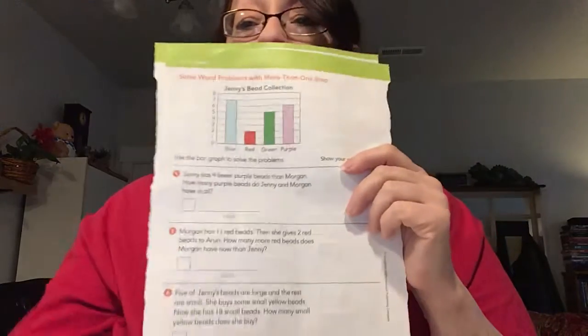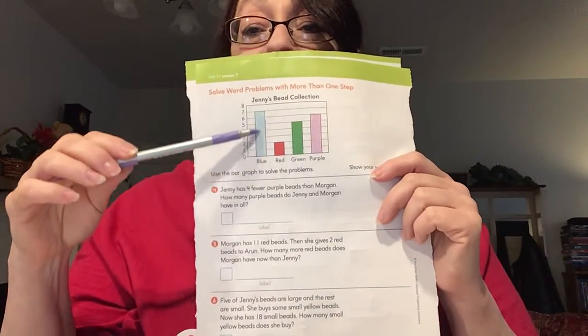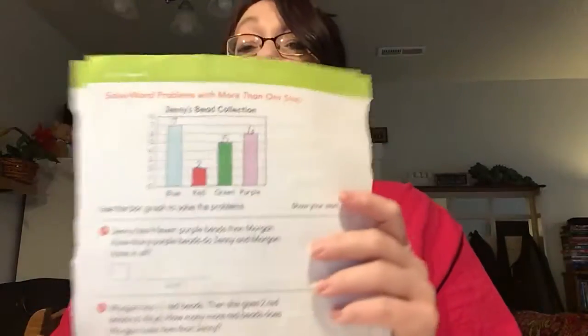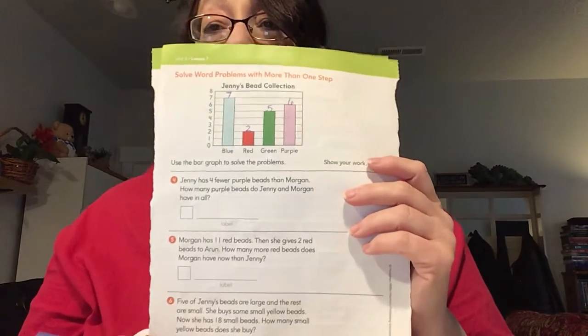If you said that, right now you need to go ahead and put the numbers at the top of each of the bars. I'll do that on mine too. And when yours is done, yours should look like mine. So it should look like that.